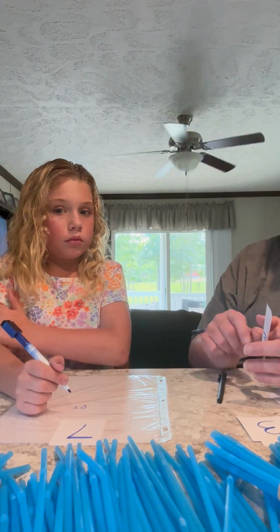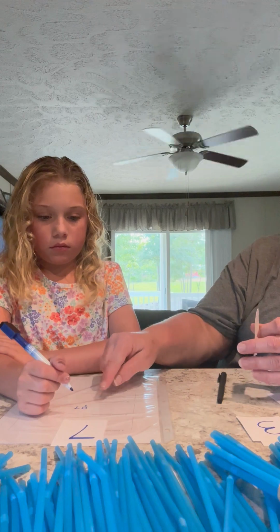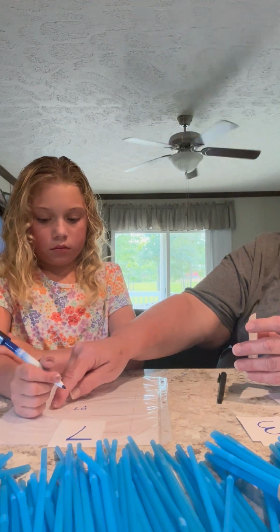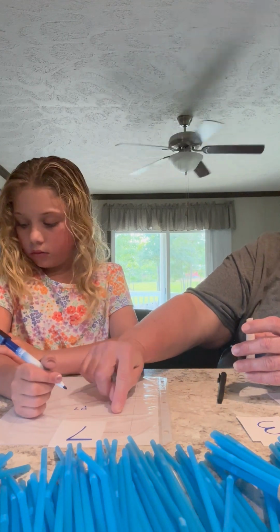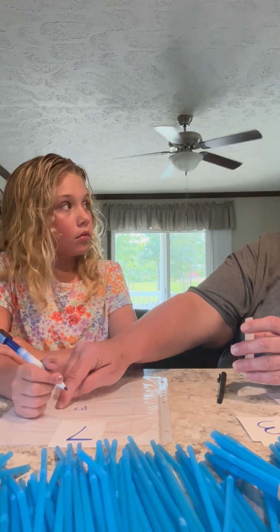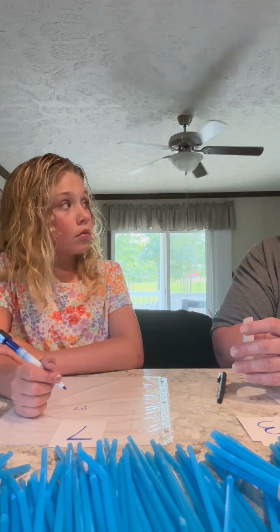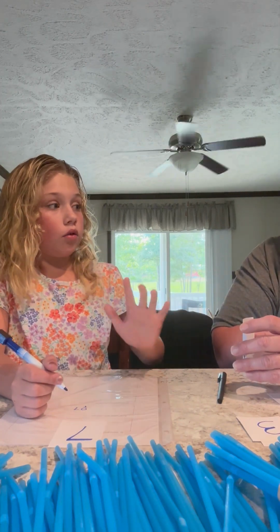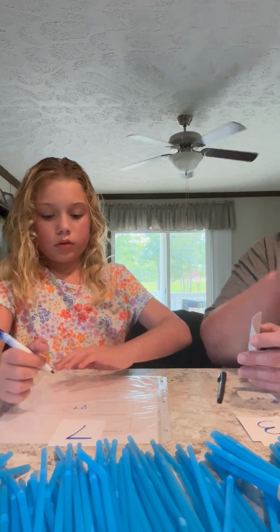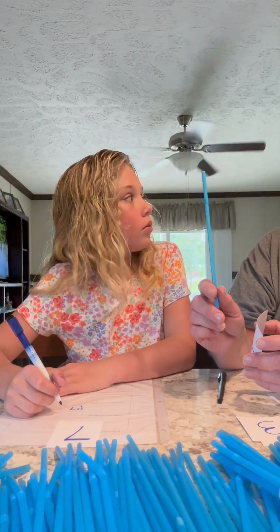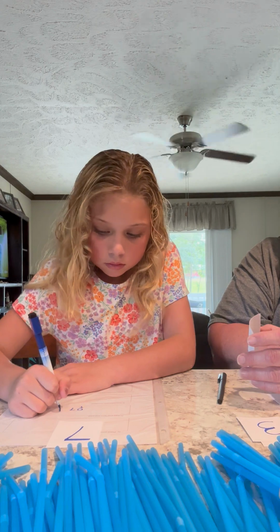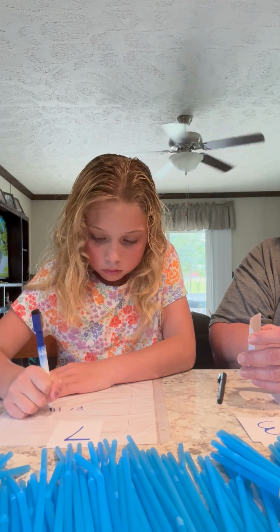It has 7. Instead of writing the number 7, I want you to draw 7 for me, like in lines. You want to make it look like the straws. You can draw 7 lines that represent 7 straws.